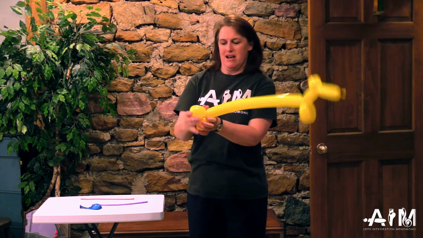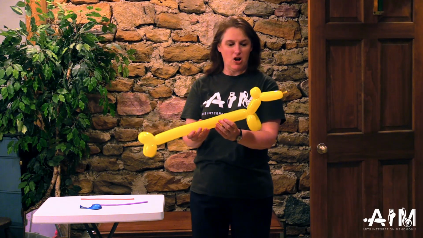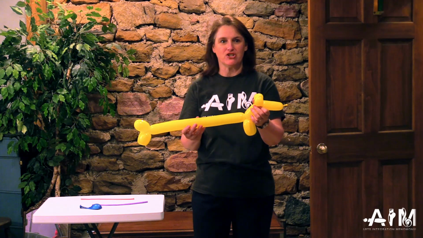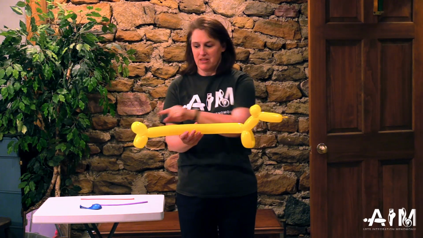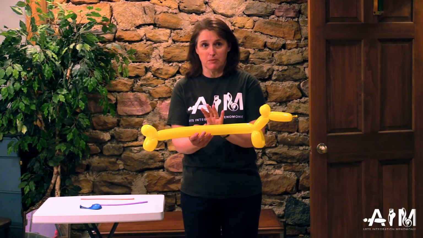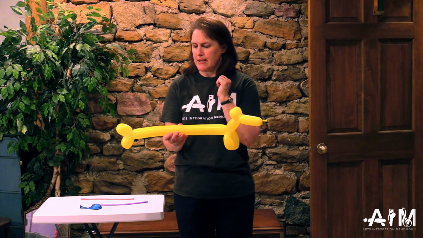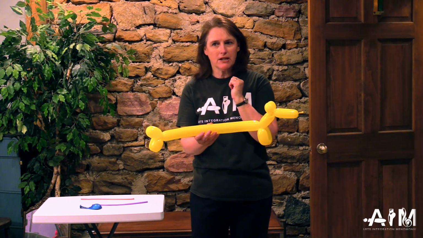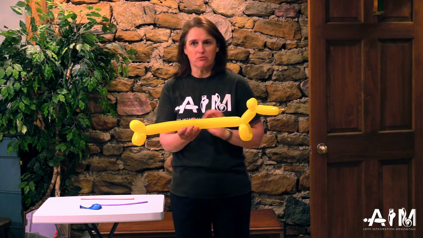There we go. All right, there's my dog. Right? There's my balloon animal. Perfect. You know what now? Now that we have all this air taking up volume in this balloon, let's see if we can figure out which part of this dog has the most volume to it.